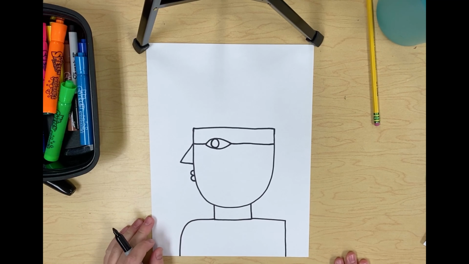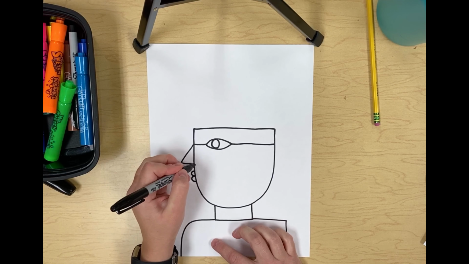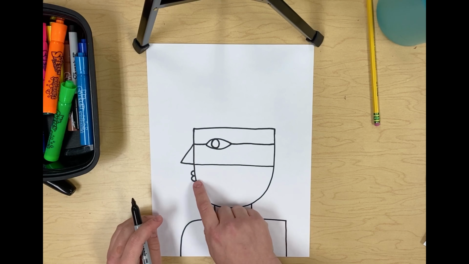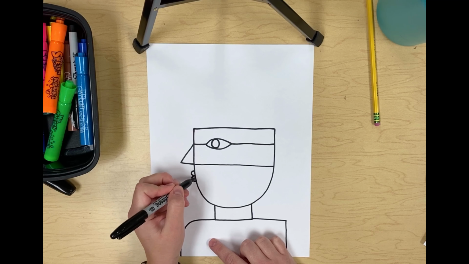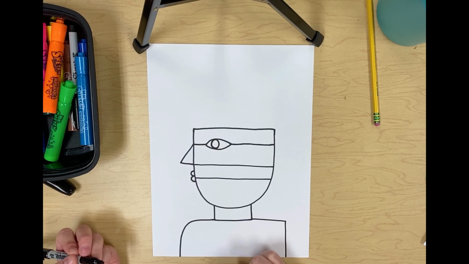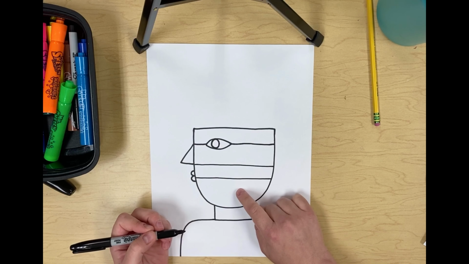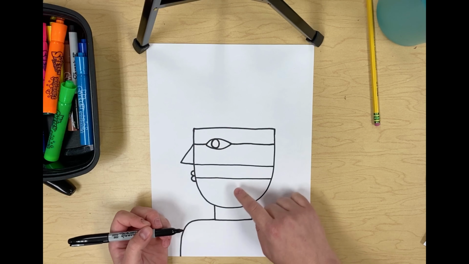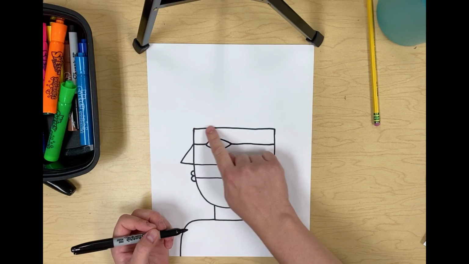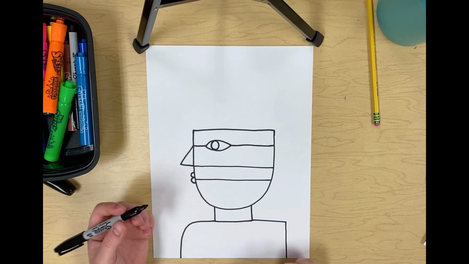Our second line is going to start right at the nose, the bottom part of the nose. Draw straight across. There we go. So now we have 2 spaces. Our next line is going to start at the lips. Go straight across. Now we have 3 spaces, 4 spaces. 1, 2, 3, 4. And now I have 4 spaces for my words. I could put a word down here in the neck, and I could also put words up top when I add the hair. Now we're going to do the hair in a minute.